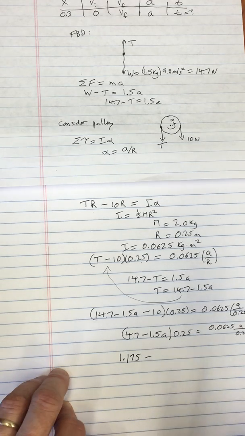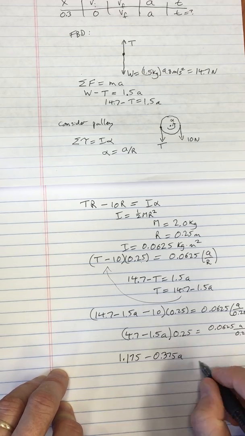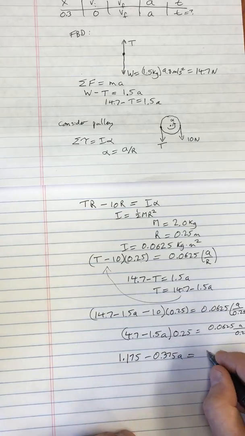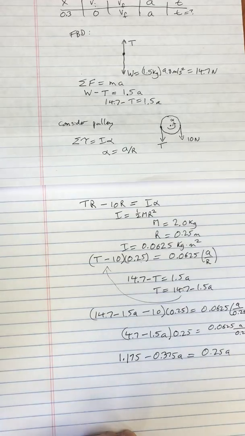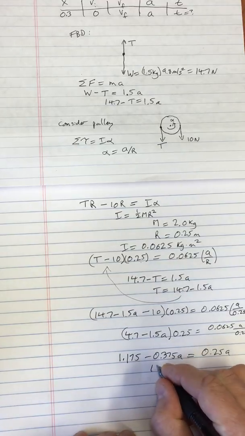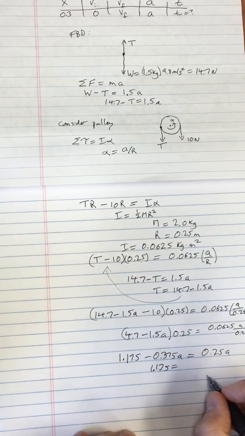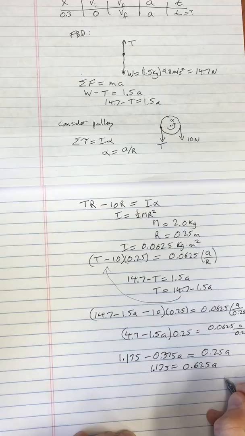So I'll expand this out, and I get 1.175 minus 0.375a equals 0.25 times a, which gives me 1.175 equals 0.625a.